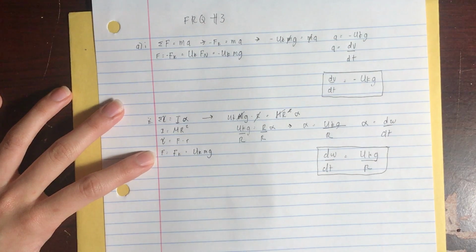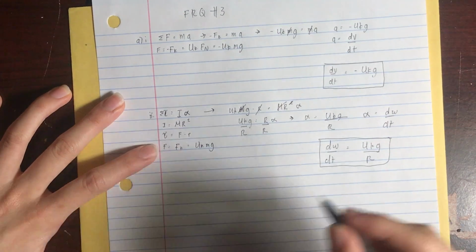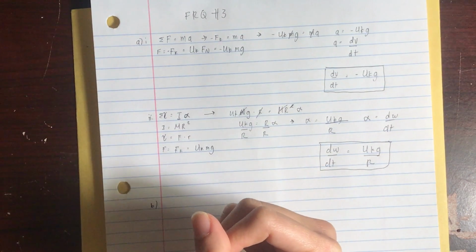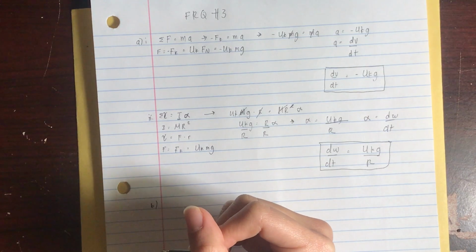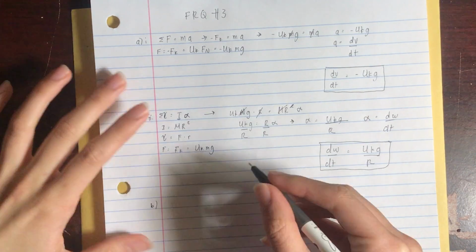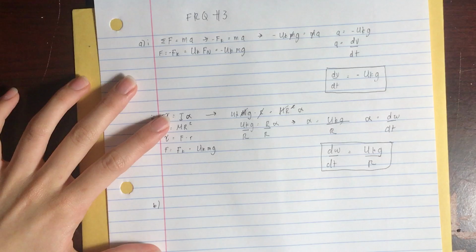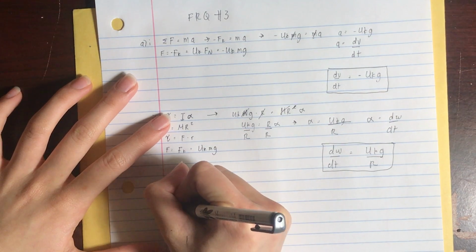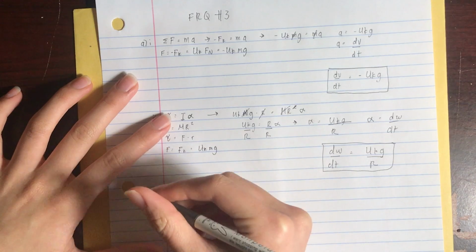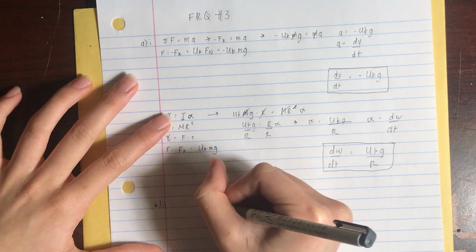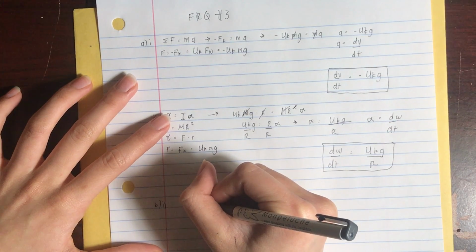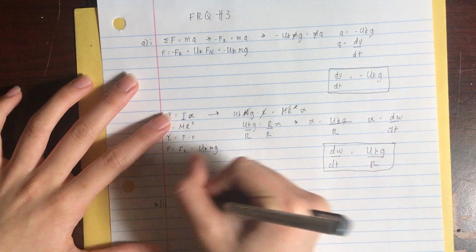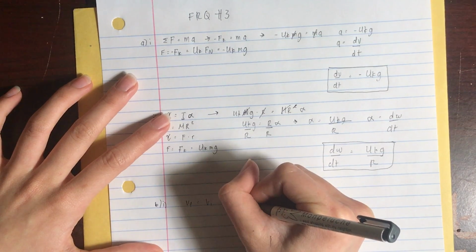And now for part B, it asks us to find an expression for the magnitude of the ring as it's sliding and rotating. So part 1 of B asks specifically for the velocity of the ring as a function of time. So we know one of our given formulas is Vf equals V initial plus at.